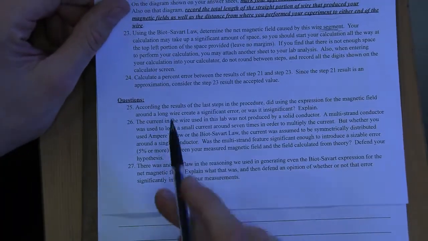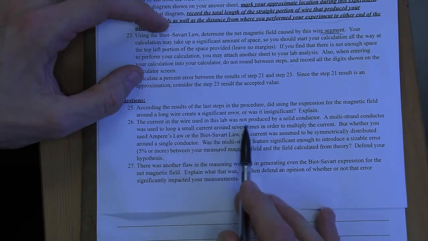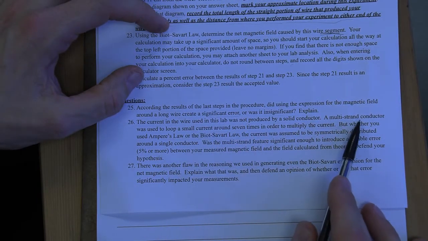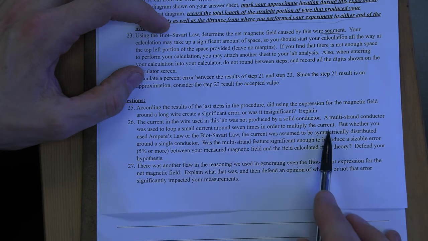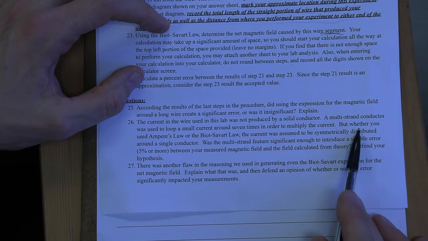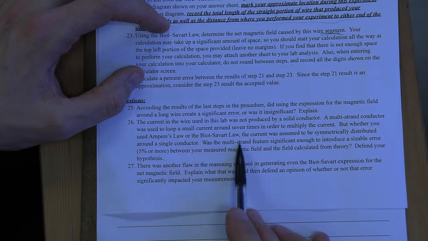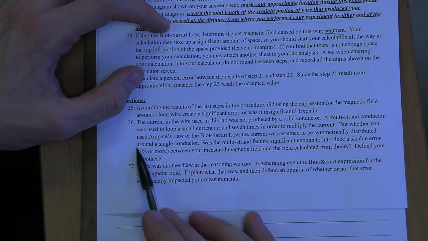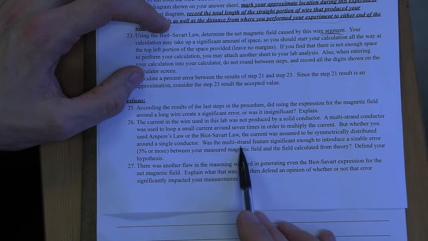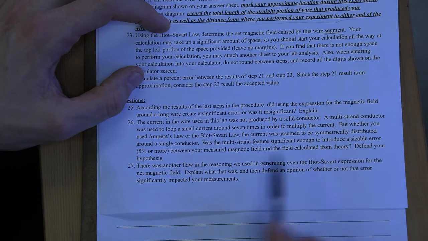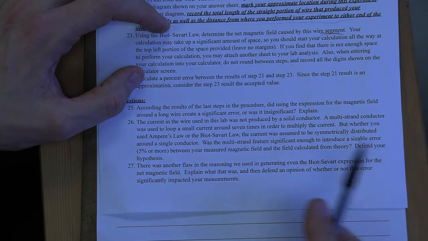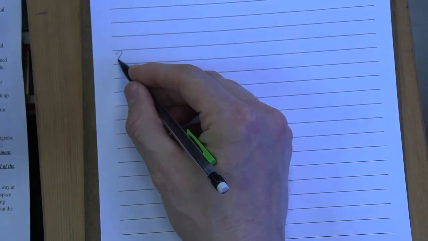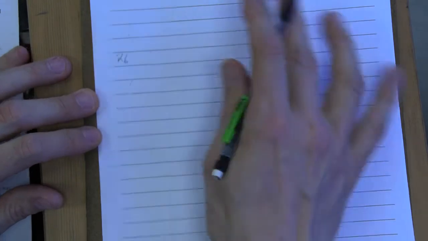26. The current in the wire used in this lab was not produced by a solid conductor. A multi-strand conductor was used to loop a small current around 7 times in order to multiply the current. I mentioned that earlier. But whether you use Ampere's law or Biot-Savart law, the current was assumed to be symmetrically distributed around a single conductor. Was the multi-strand feature significant enough to introduce a sizable error, 5% or more, between your measured magnetic field and the field calculated from theory? Defend your hypothesis. So maybe you're starting somewhere around here. I don't know. It depends on how much space you needed for the previous question.